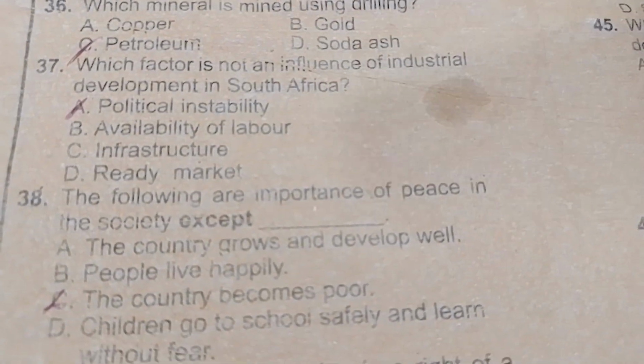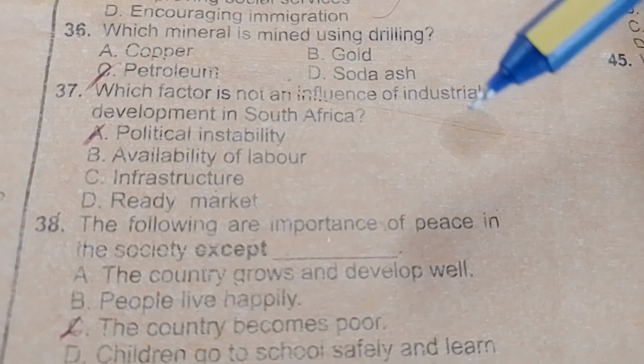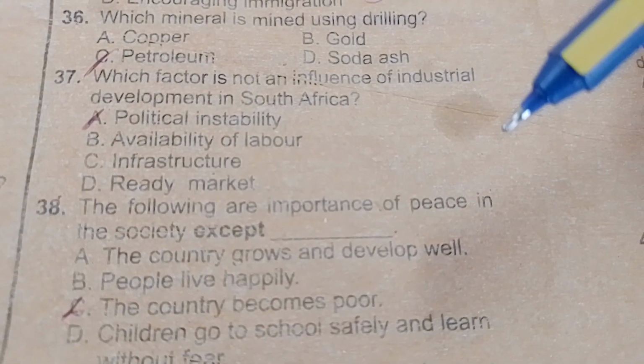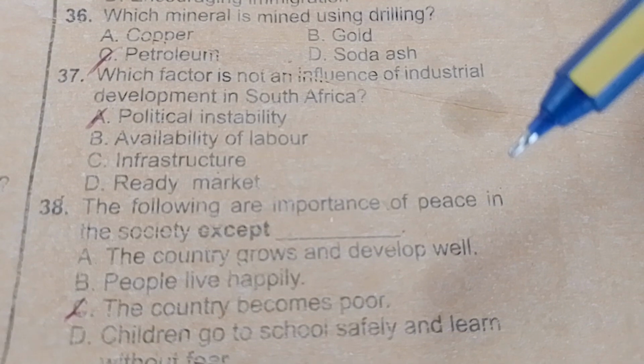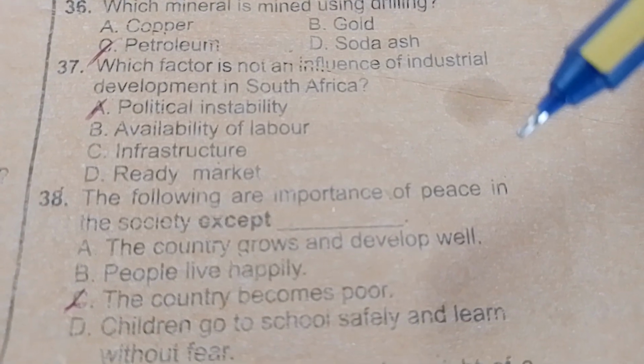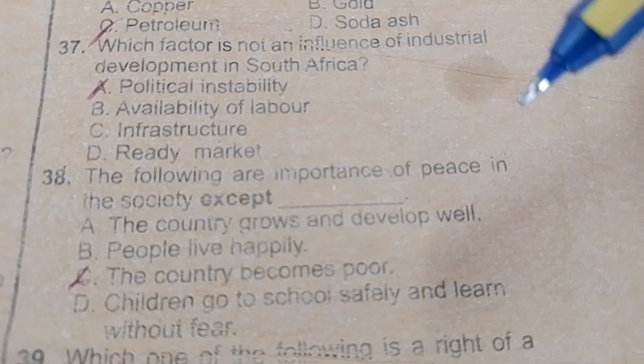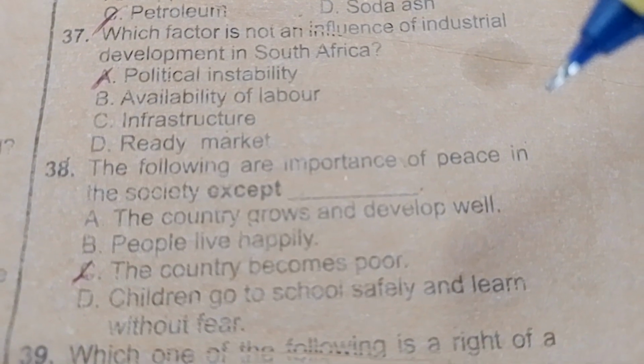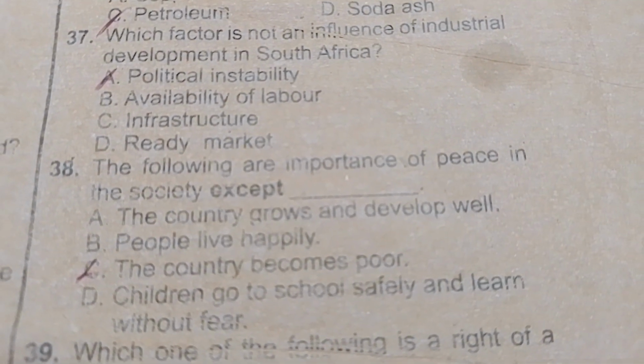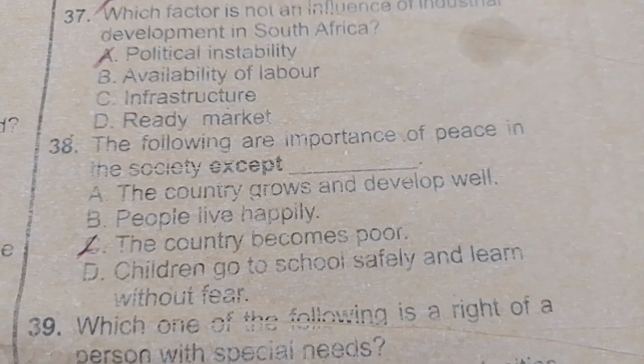The following are the importance of peace in a society, except: the country grows and develops well, of course, yes. People live happily, yes. The country becomes poor, no. Children go to school safely and learn without fear, of course, yes. So the country becomes poor, that one is the odd one out.